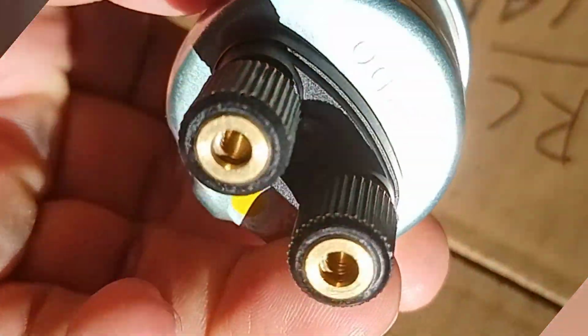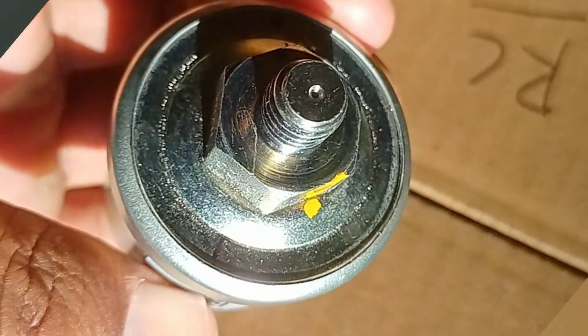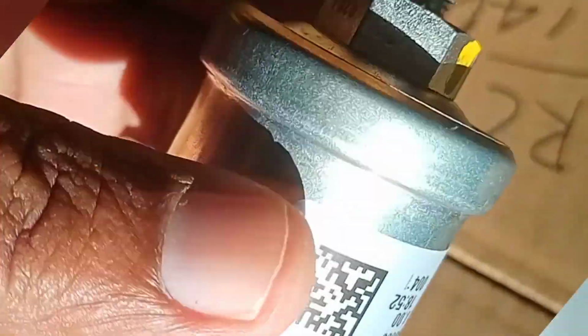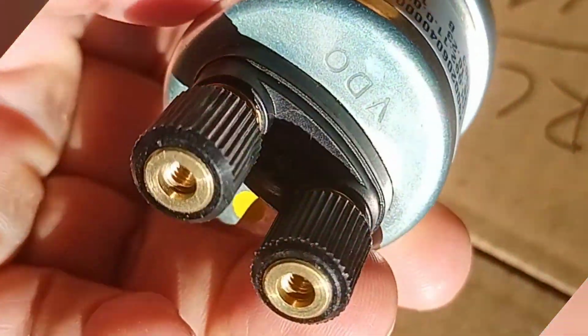Testing functionality: if your switch is a normally open type, connect the multimeter in continuity mode and check if there's continuity across the terminals when the engine is running and the oil pressure is above the specified threshold. For normally closed switches, the opposite is true. There should be continuity when the oil pressure is low and the switch is depressed.